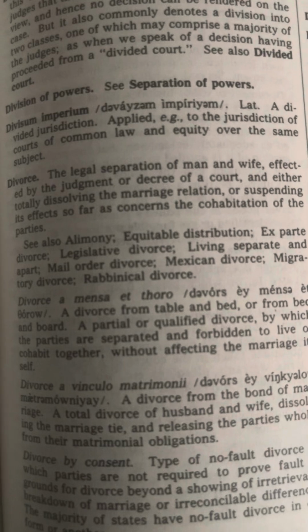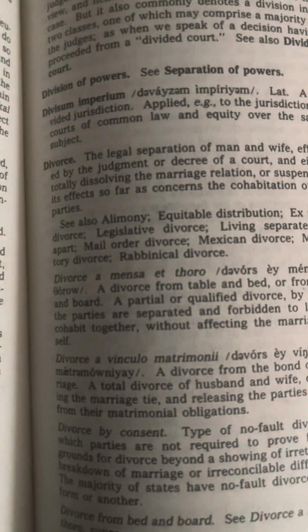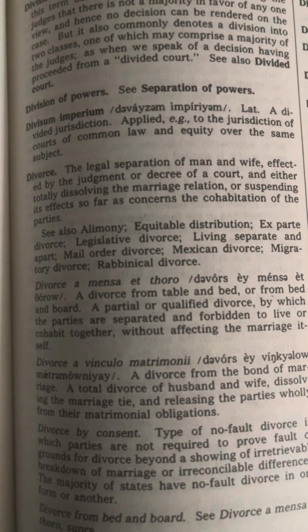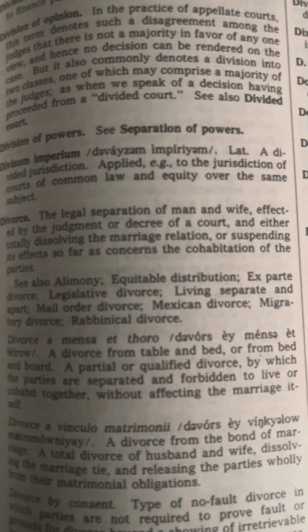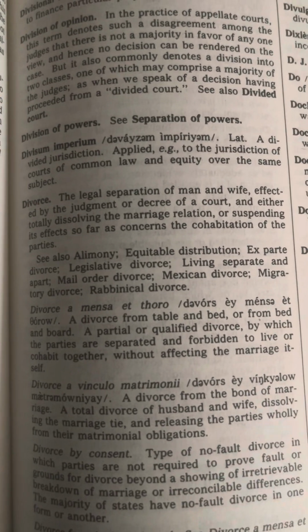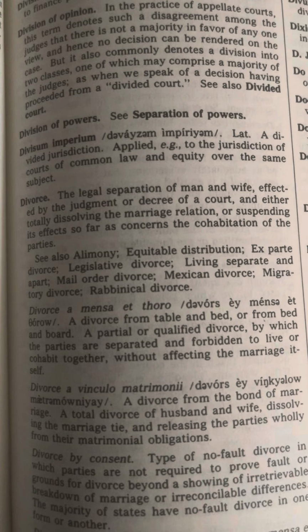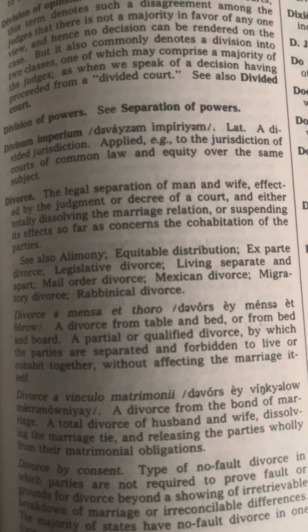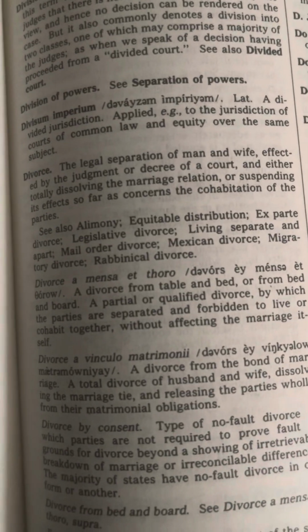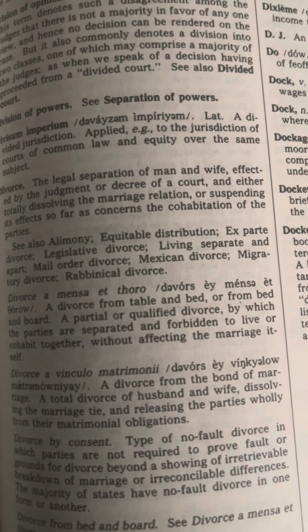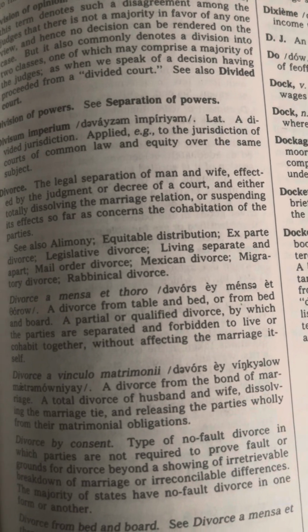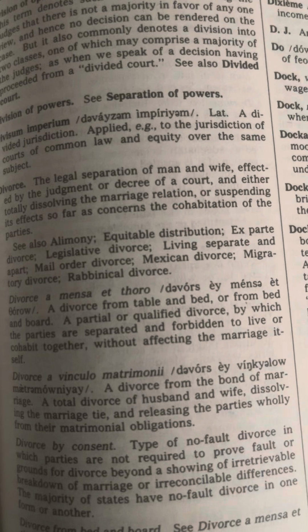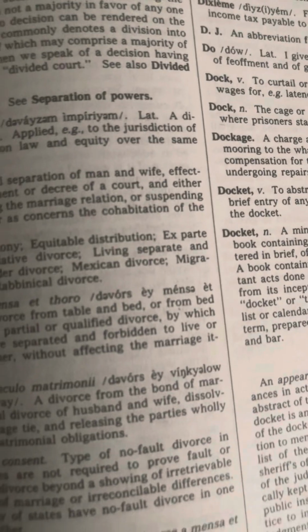Separation. The legal separation of man and wife. Never said that it is terminated. It says the legal separation, meaning y'all just separated. Not saying that the marriage is dissolved. It also used the word suspended.